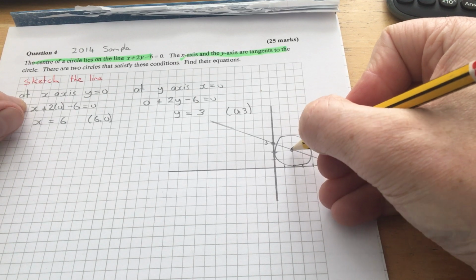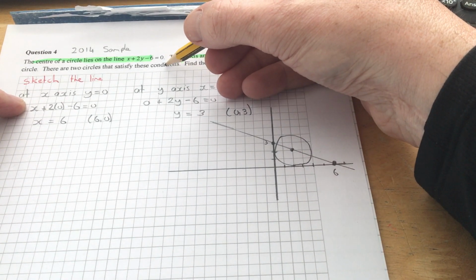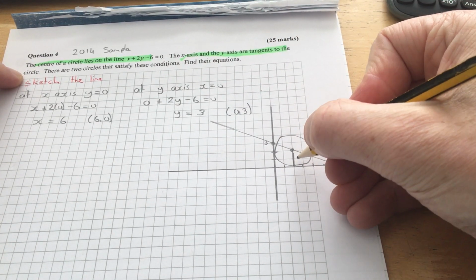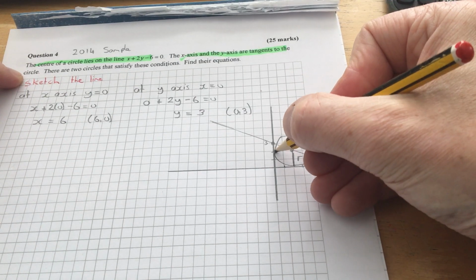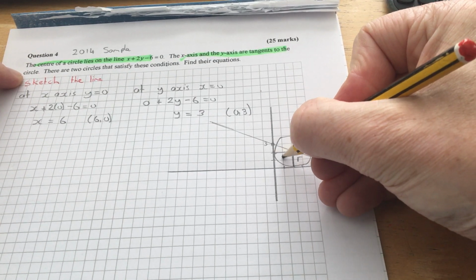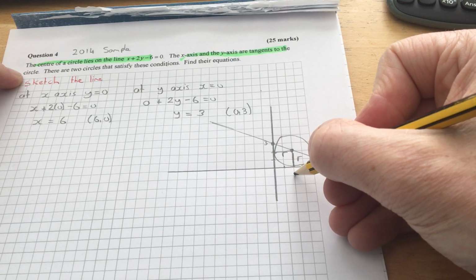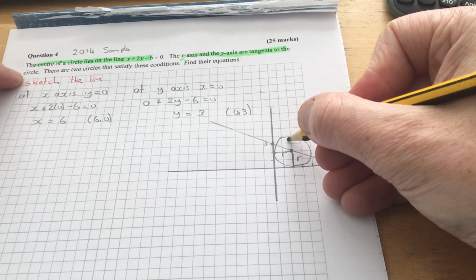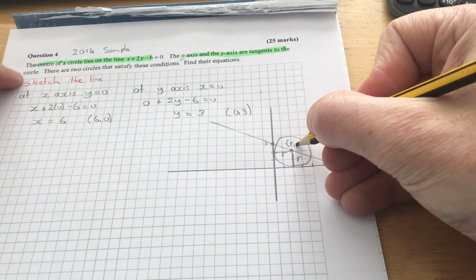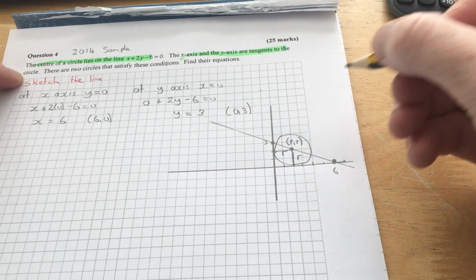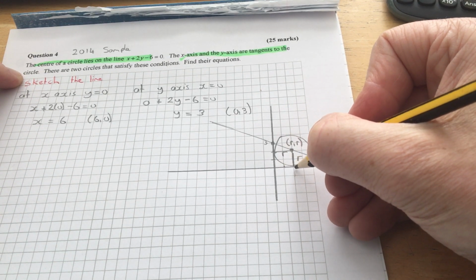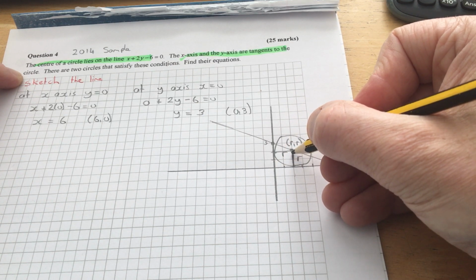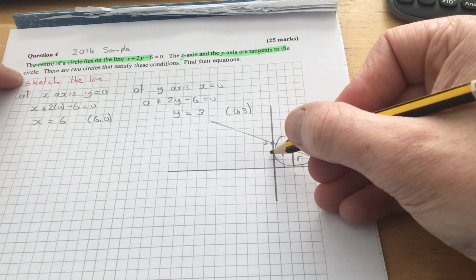So what are the coordinates of this centre here? To find the equations of the two circles, you need to know their centre and their radius. That distance there is the radius, as is that distance there. So the coordinates of that point are (r, r). For example, if the radius is 2, because the y-axis is a tangent, it will go over to x equals 2, and it will go up as far as y equals 2.